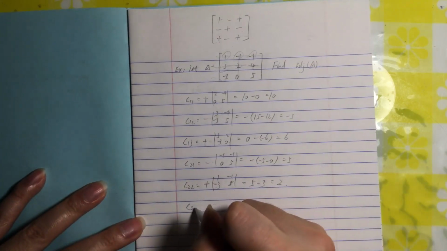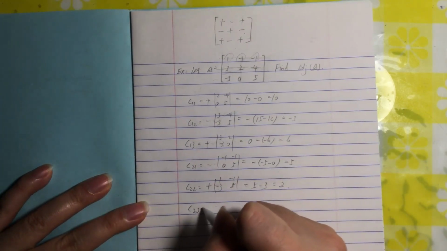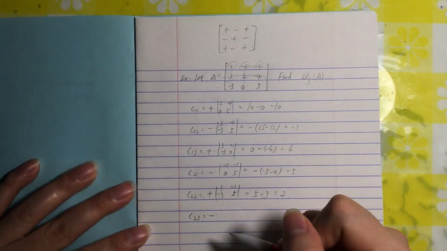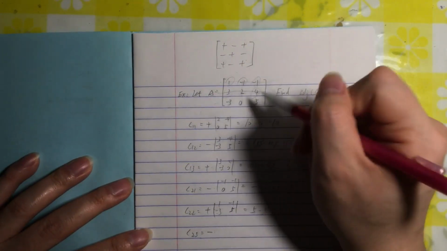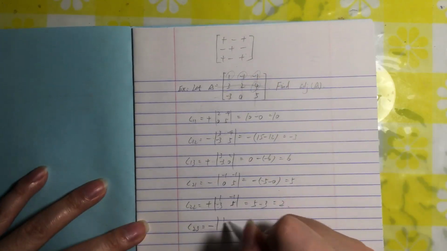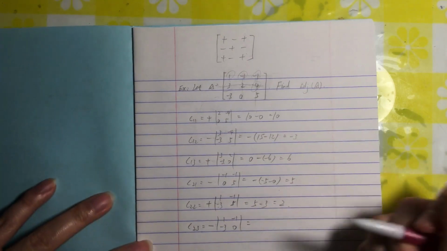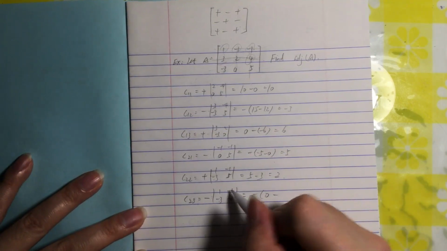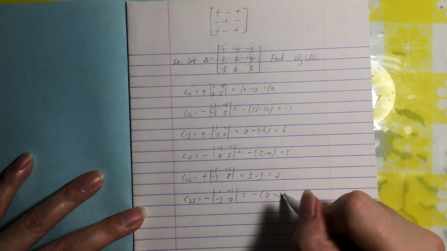Next, find C23. For C23, the sign is negative. And then times the determinant of the submatrix by crossing out the second row, third column. The submatrix is 1, -1, -3, 0. Then the determinant. 1 times 0 is 0. -3 times -1 is positive 3. 0 minus 3 is -3. And the negative of -3 is positive 3.